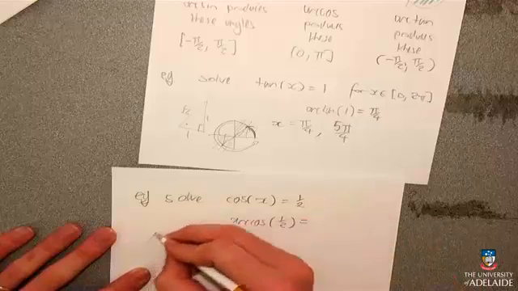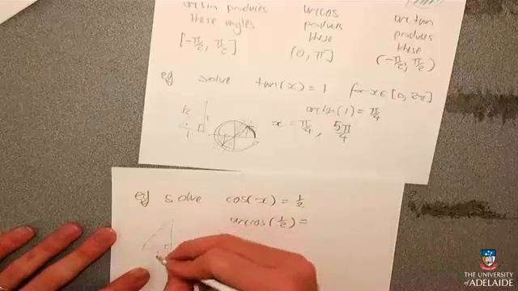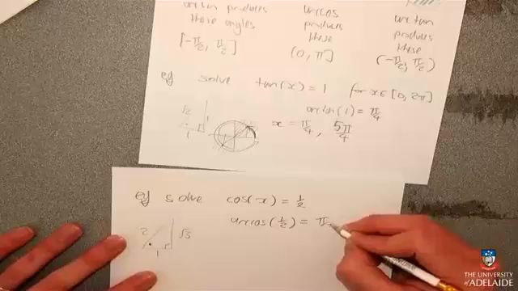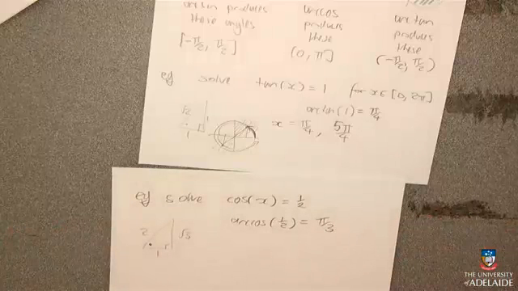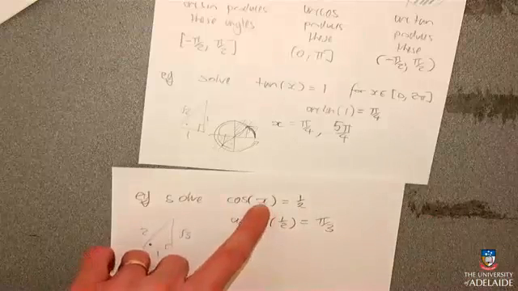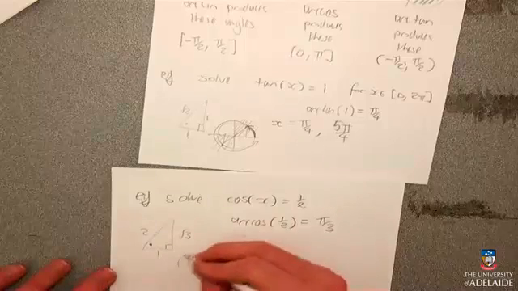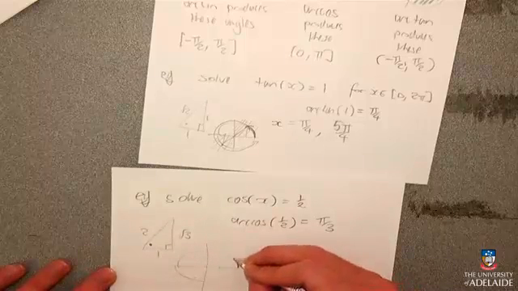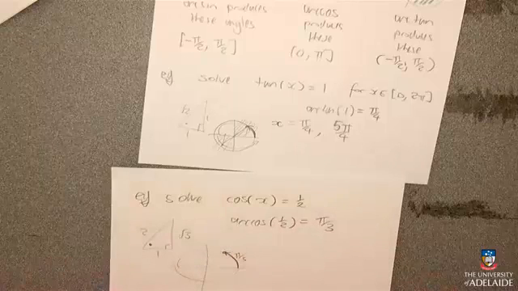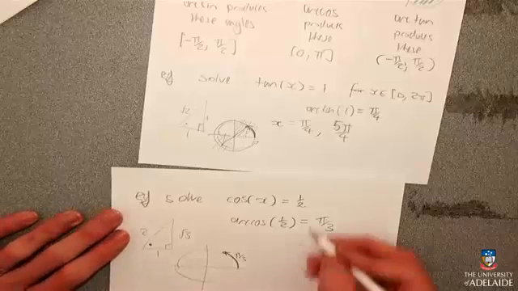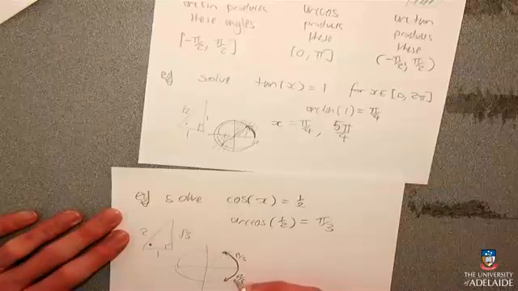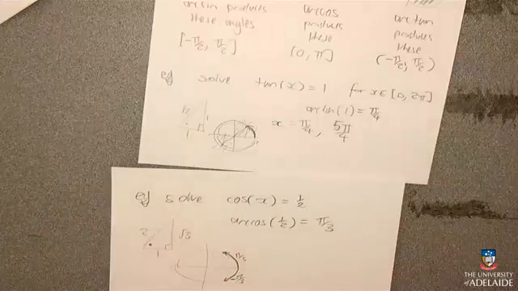So it's not pi on 4. Cos is the one next to it. Okay, so it's pi on 3. And so x equals pi on 3 is a perfectly good answer for this. But it's not the only answer. So pi on 3 is here. And where cos is positive, that's the one we want. It's a positive a half. So down here would also be another solution of minus pi on 3. Okay.